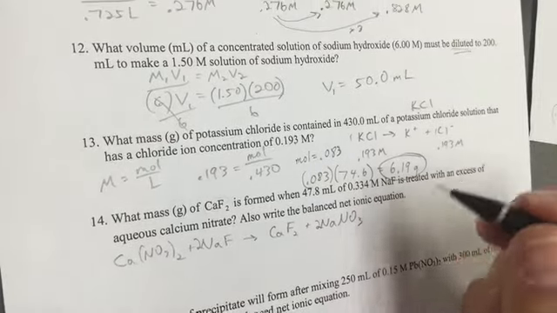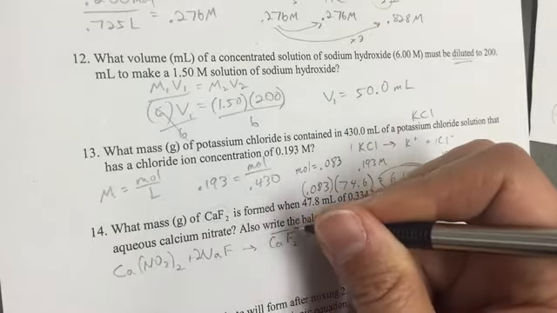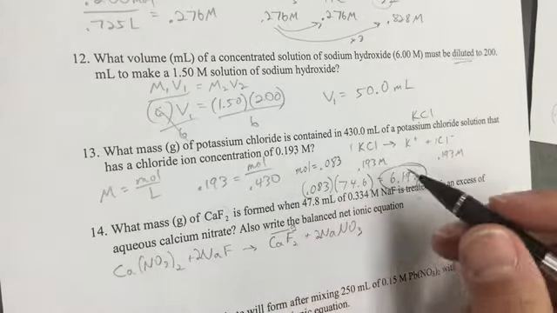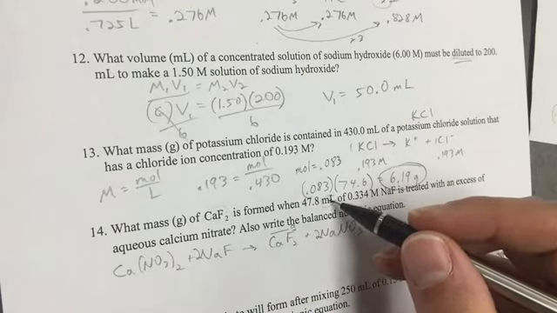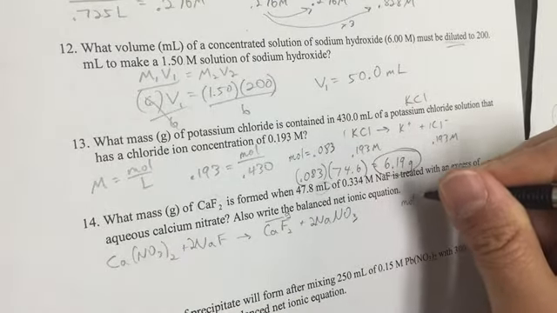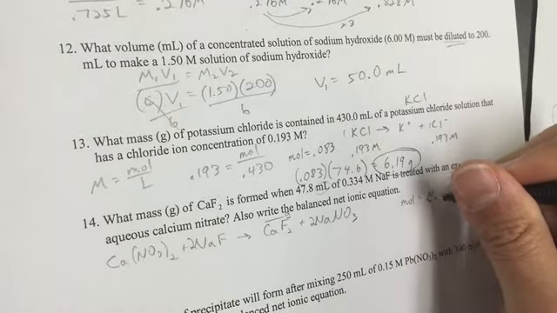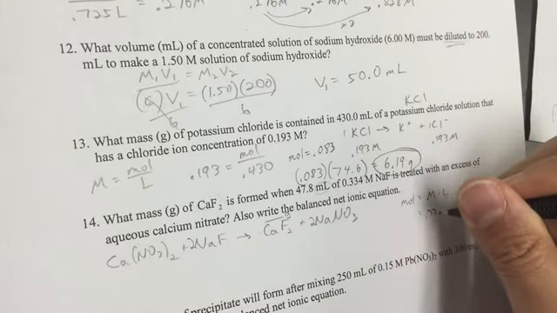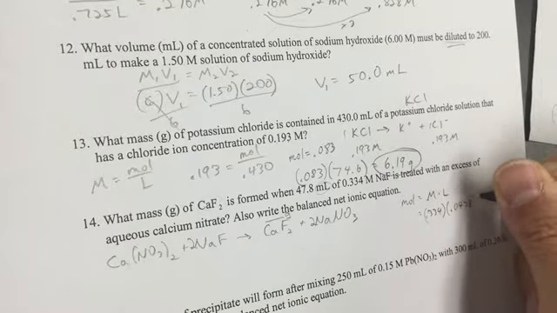Now the question wants to know how many grams of calcium fluoride we get. Well, we are using molarity in liters, so we change milliliters to liters, and we get our moles by taking molarity times liters: 0.334 times 0.0478 liters.